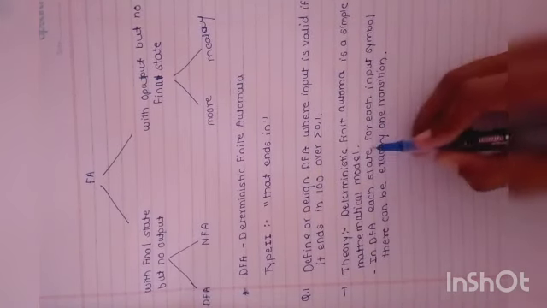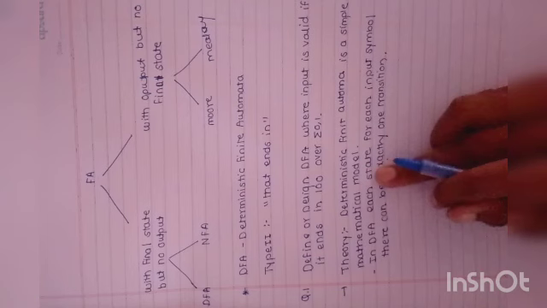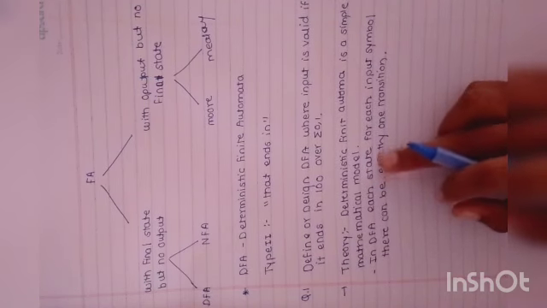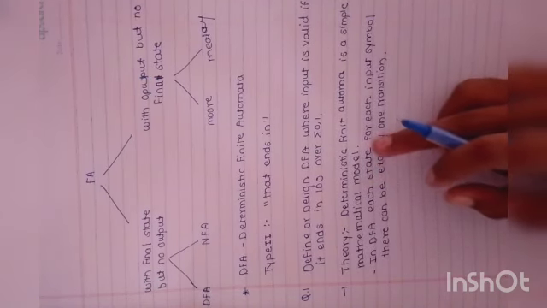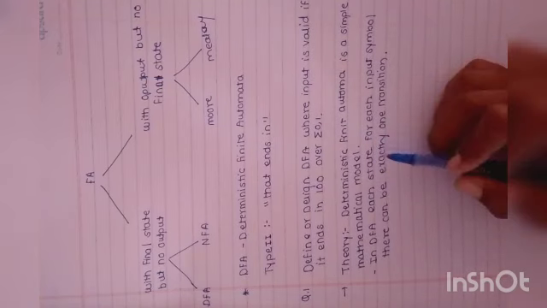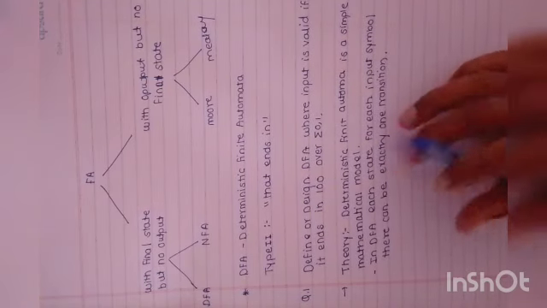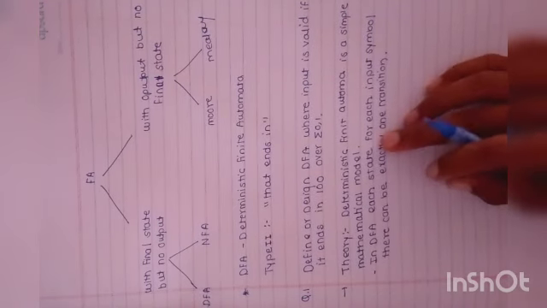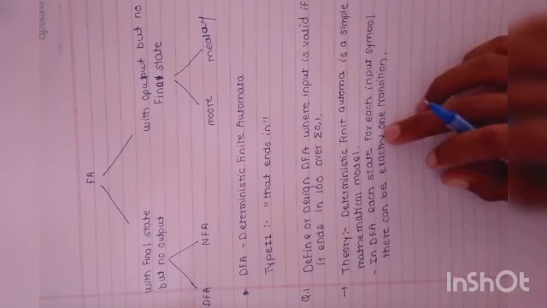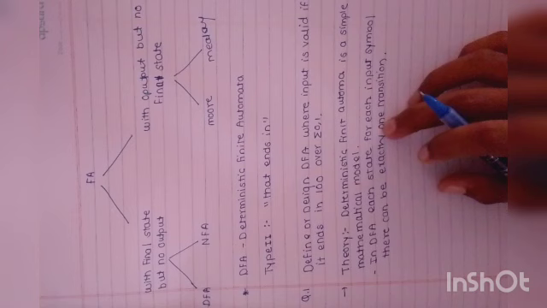This statement will be understood when we solve actual problems of DFA and NFA, then compare them and see the difference between DFA and NFA. For now, remember only this statement. When we solve problems, we will understand its meaning.